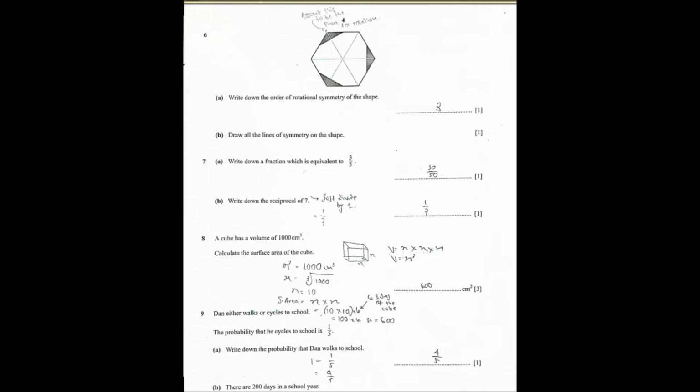7a, write down a fraction which is equivalent to 3 over 5. In this case, I simply write 30 over 50 because in the end, when you divide these fractions by 10, it will turn out to be 3 over 5. 7b, write down the reciprocal of 7. Whenever a question asks you to write the reciprocal of any number, divide 1 by it, and that will give you its reciprocal. In this case, I divide 1 by 7 to give me 1 over 7.